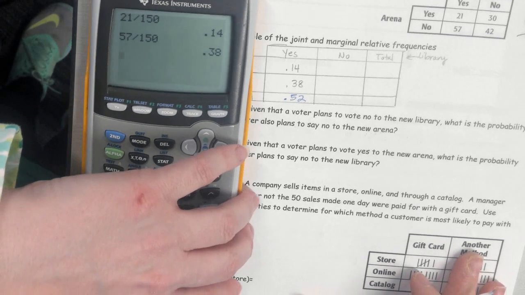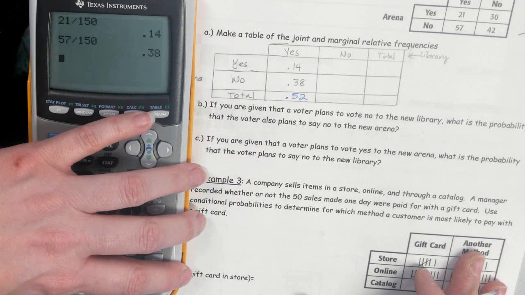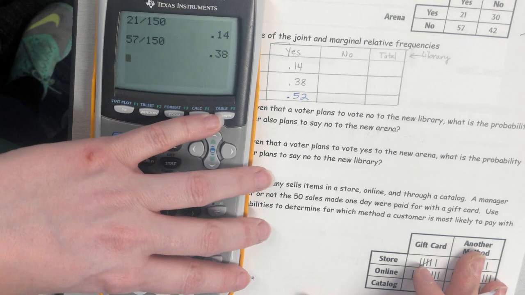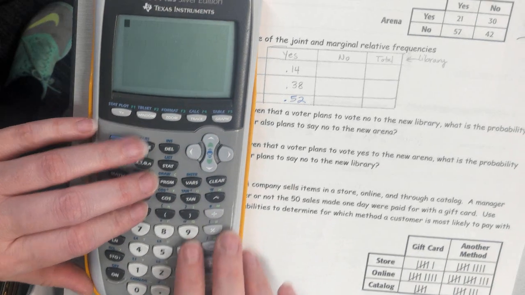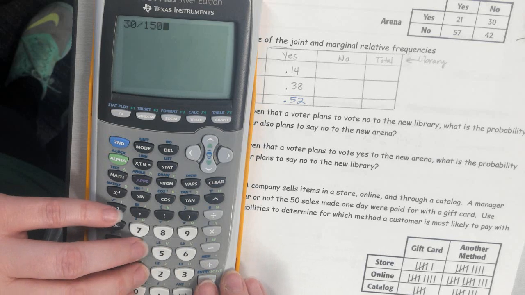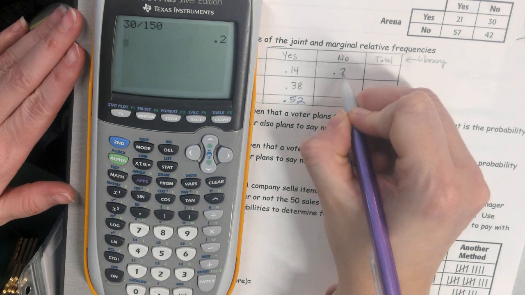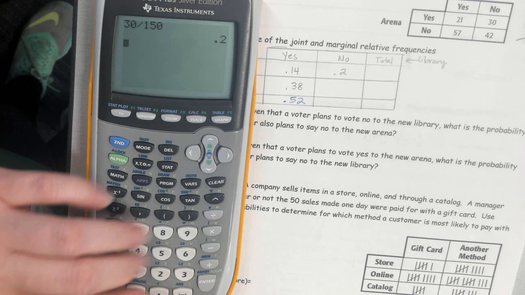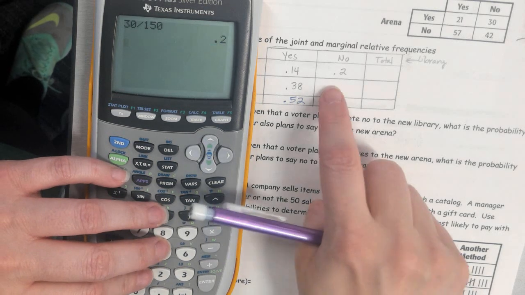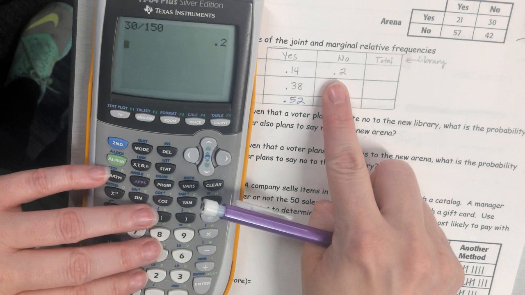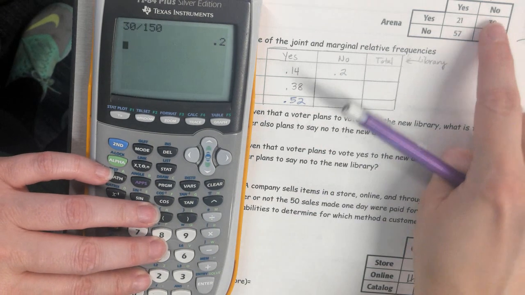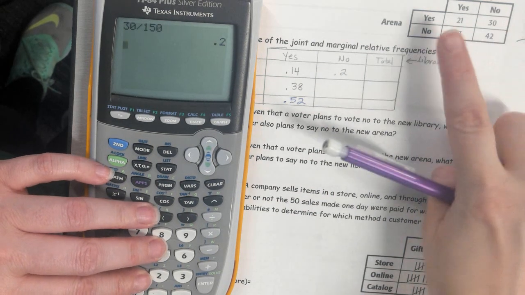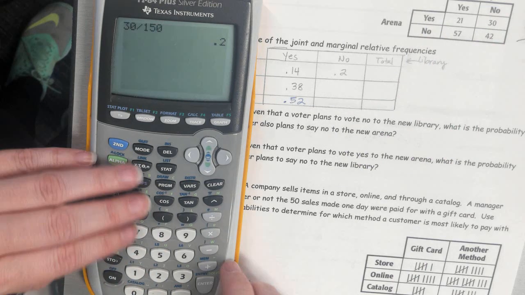So it's 0.52. So, library. Well, remember, you're judging two different things, okay? So for the no's, you have the 30, but this is no to the library, yes to the arena.